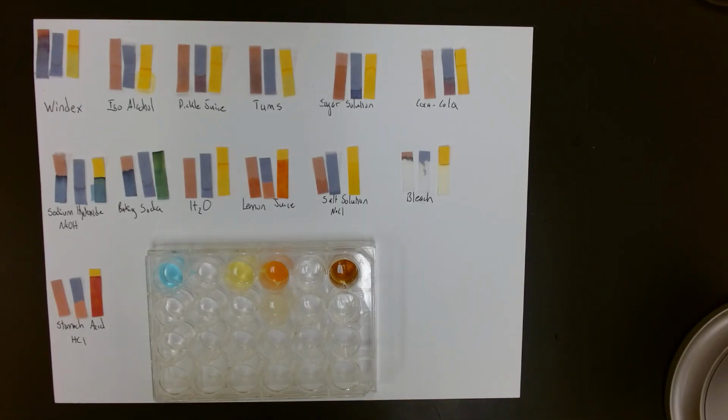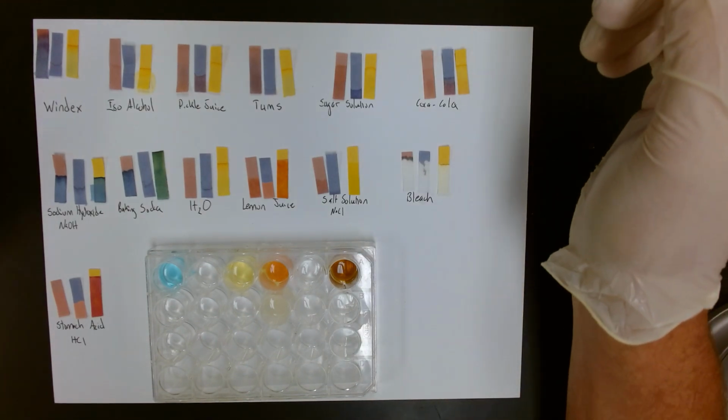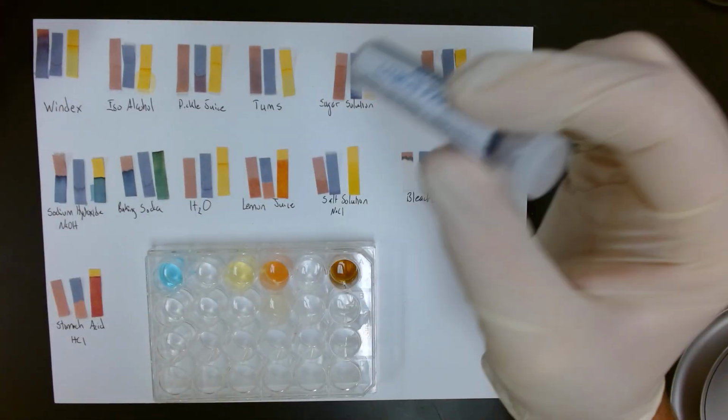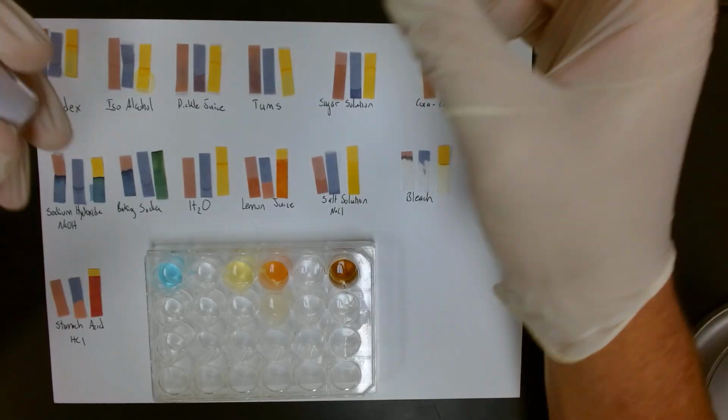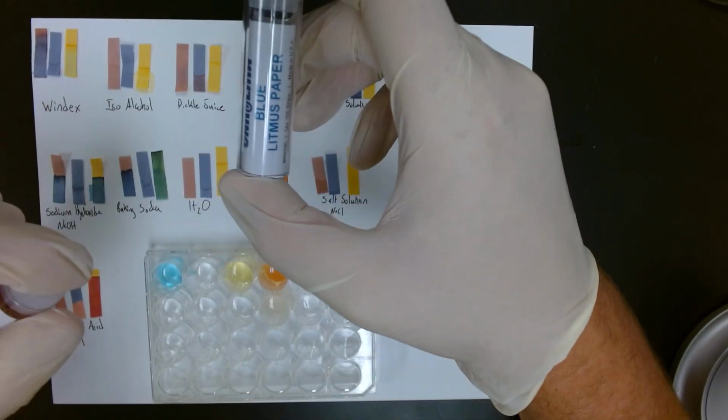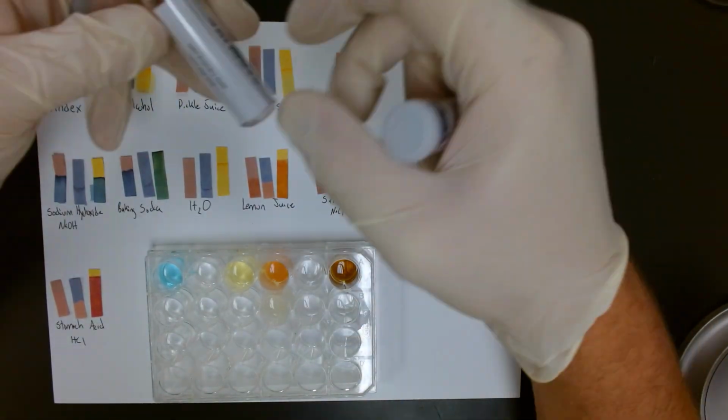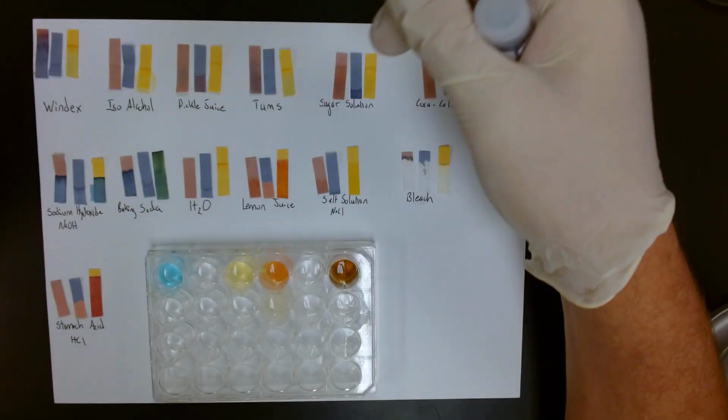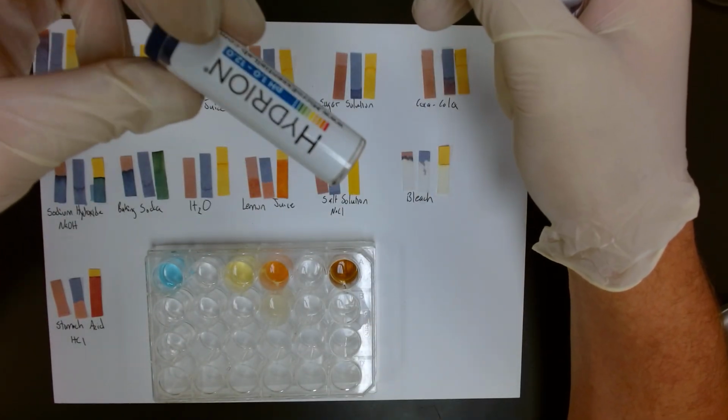This is jumping to the end results that we will use to fill out our data tables. We're using three indicators: blue litmus paper, red litmus paper, and pH hydrion paper.